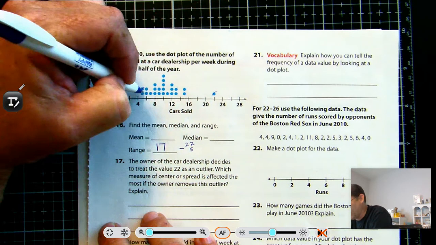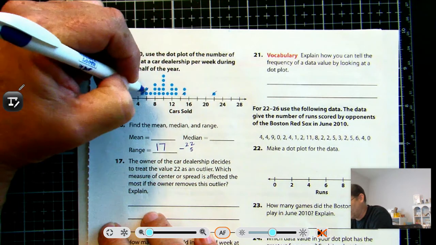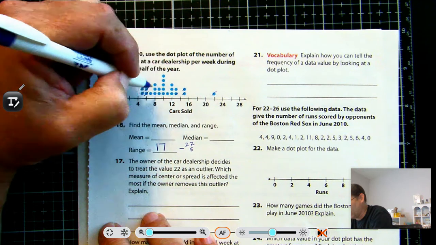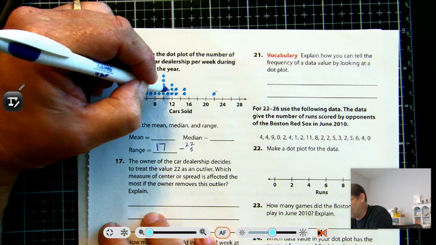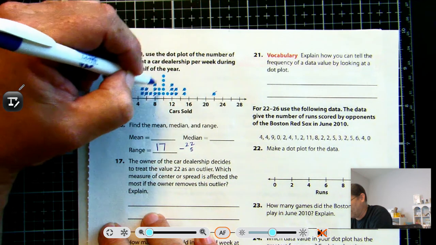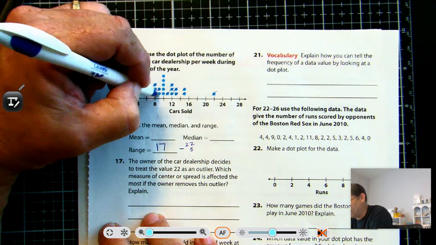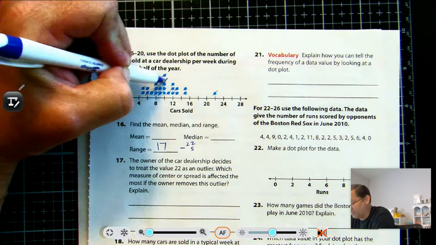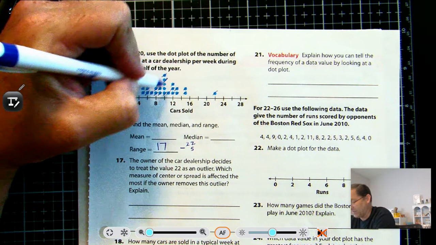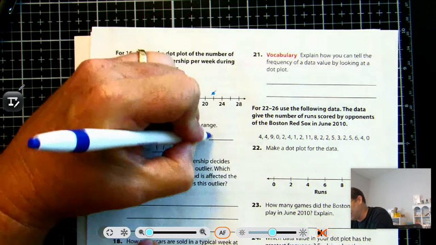If we cross off from the ends and work our way towards the middle, we'll find the median. Okay, well, all the numbers left are in the middle, at 10, so 10 is the median.